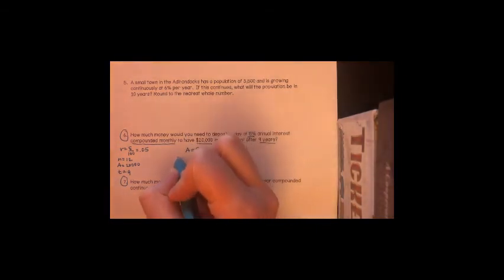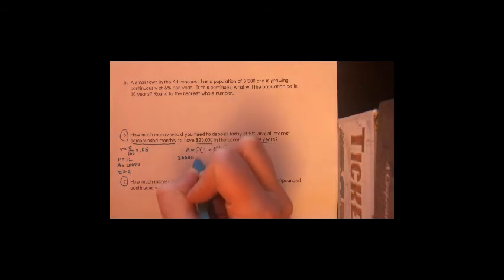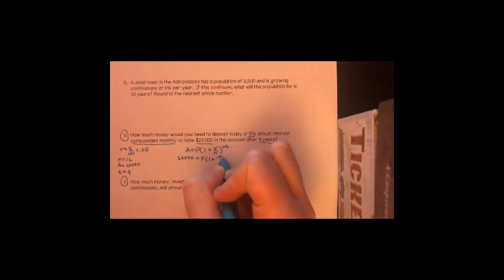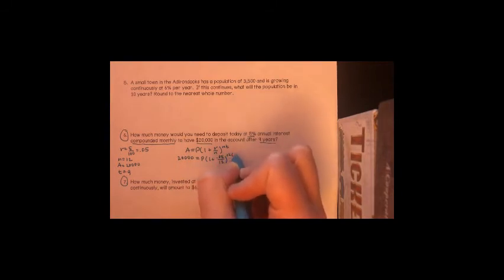So that's our time. The thing that's missing is P. We don't know how much money we had initially. How much money would you need to deposit today? So we don't know how much we're depositing. So P is what we're going to solve for. So A is 20,000. P we don't know. R is 0.05. N is 12. And then 12 times 9 will be in our exponent.